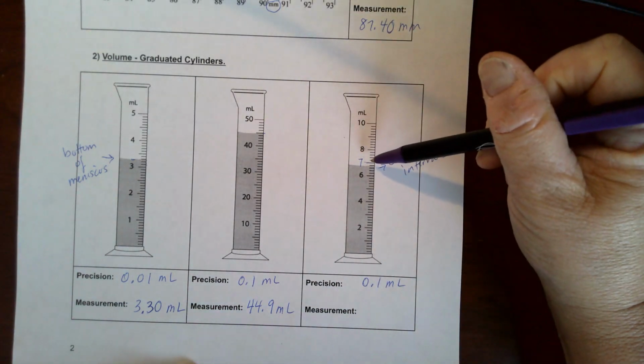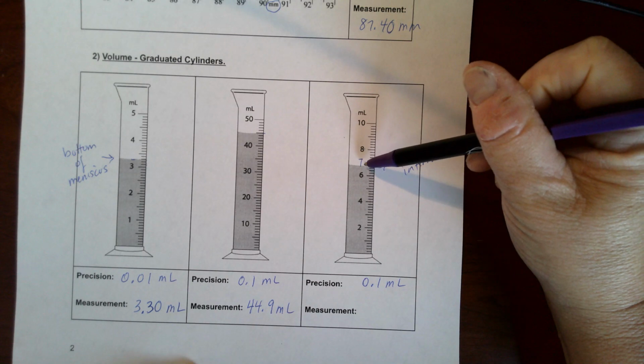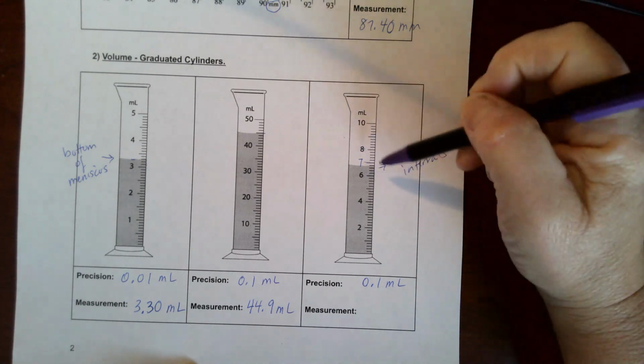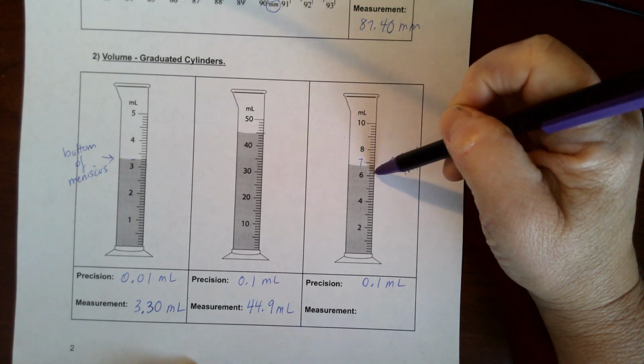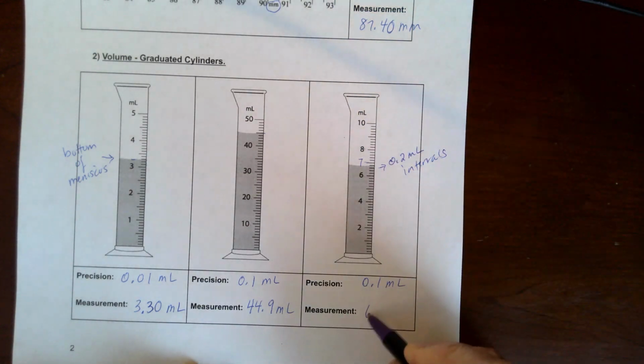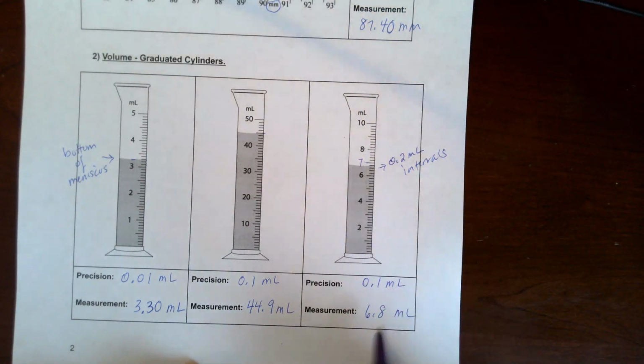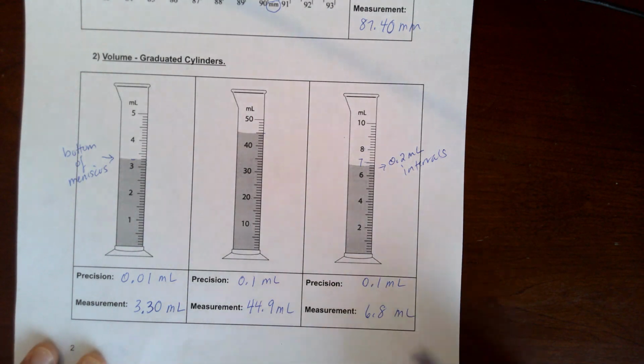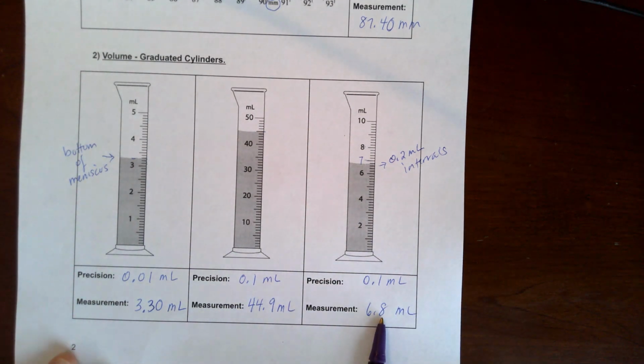And if I read the bottom of the meniscus here, I'm going to say it was 6.2, 6.4, 6.6. I'm going to say that this looks like 6.8. Okay. Now remember, these last digits are always estimated, so if you had said that that was 6.7, that would be an acceptable measurement.